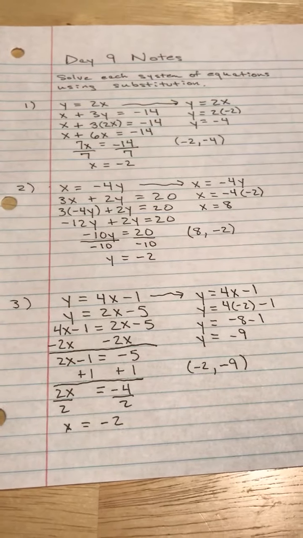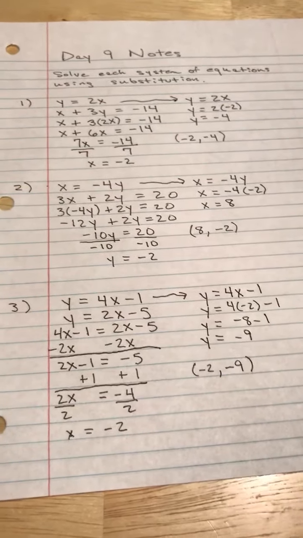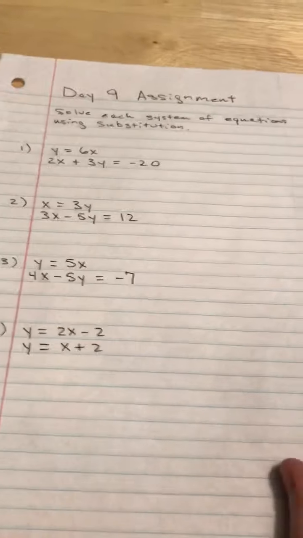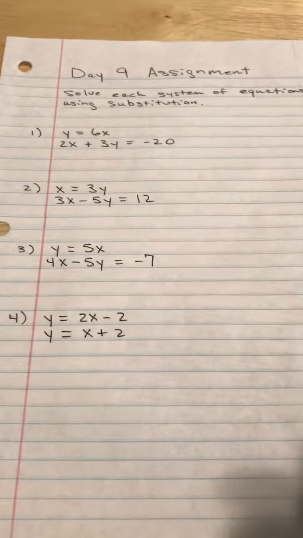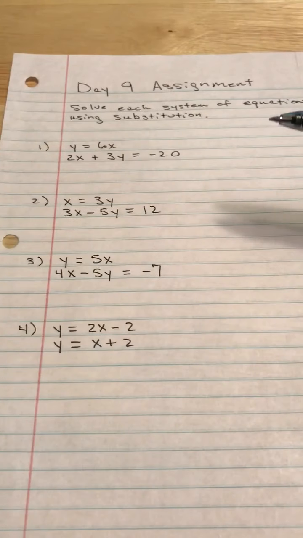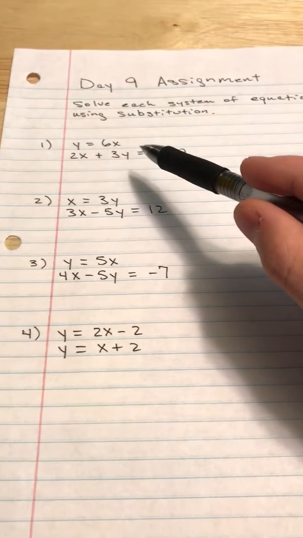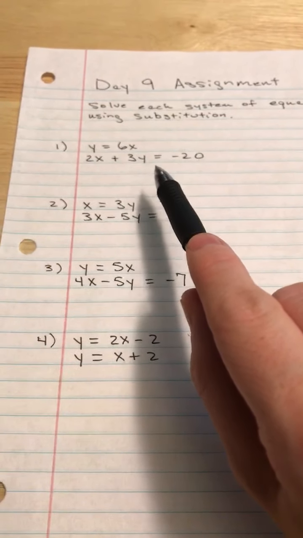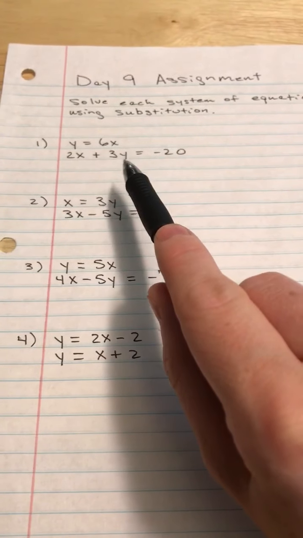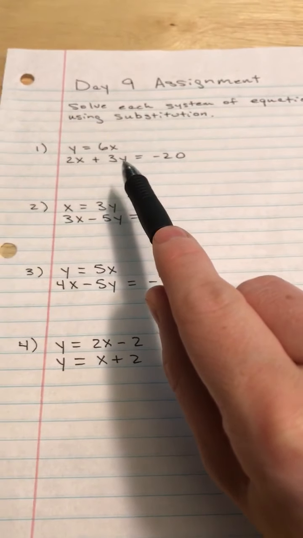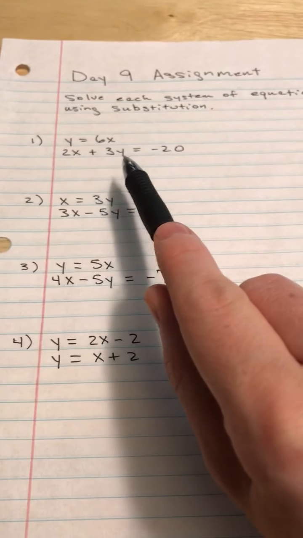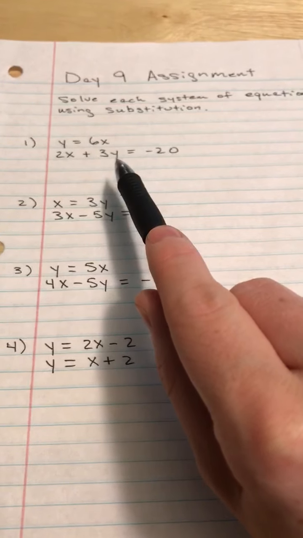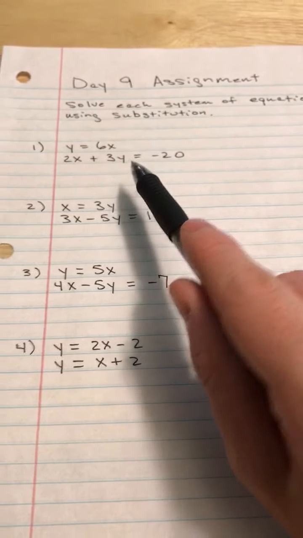All right? Now, for your homework, I've got 4 problems for you to try, so let's go ahead and take a look at them. For the first 3, I'm going to tell you what a variable is. Like, for the first one, I tell you right off the bat, y equals 6x. So, wherever you see a y in the second equation, you can replace it with a 6x. Right here, in parentheses next to the 3, I would put a 6x and see what happens. That 3 is going to get multiplied by that 6x to give me 18x, right? And then you would just go from there.